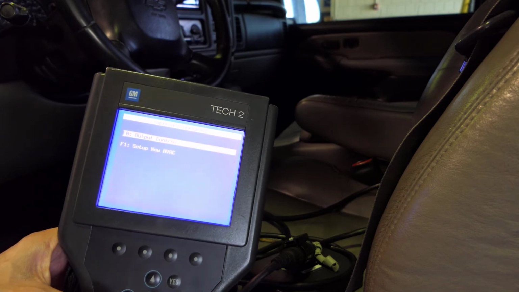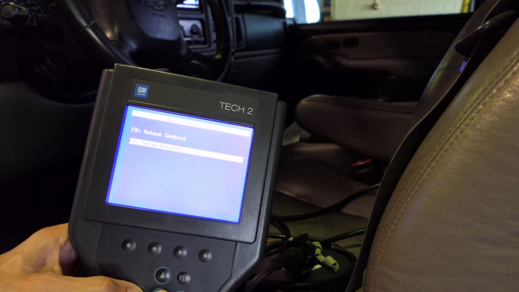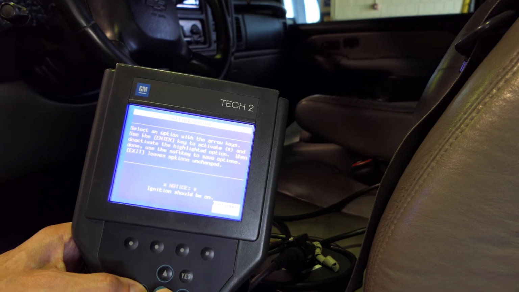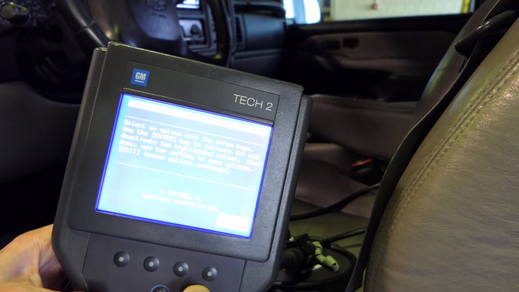I'm going to go into special functions. I don't know if this is going to work or not. We're going to set up a new HVAC. Okay, let's make sure the ignition is on. It is.